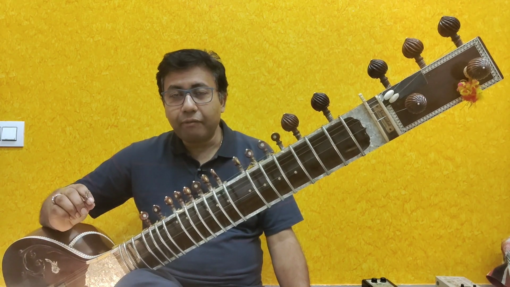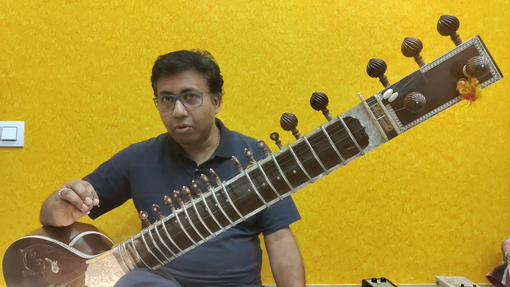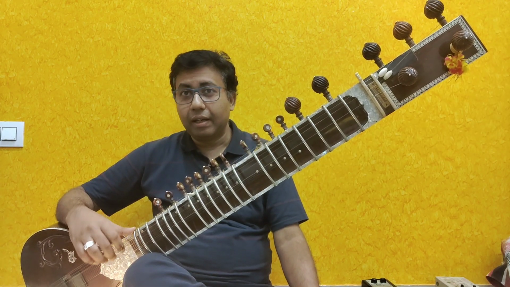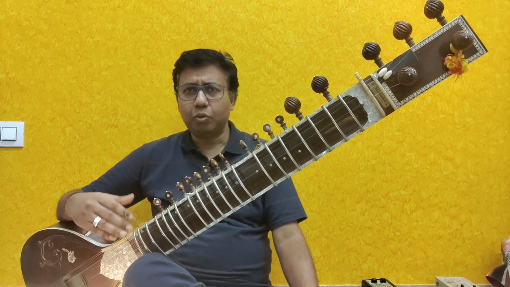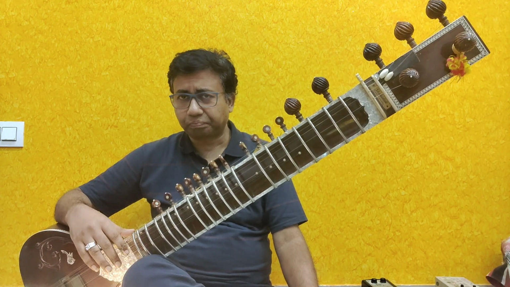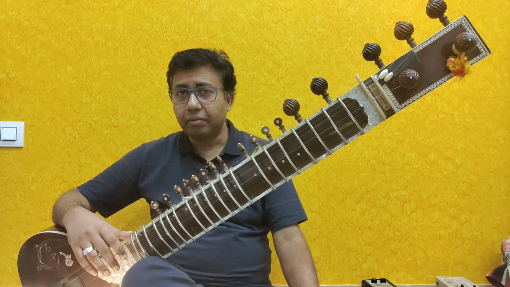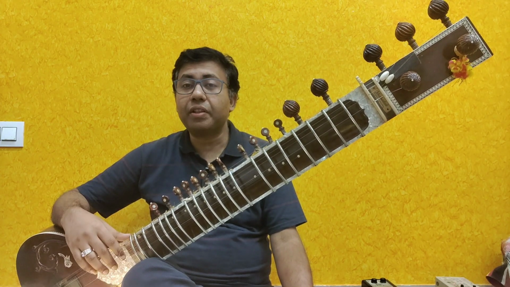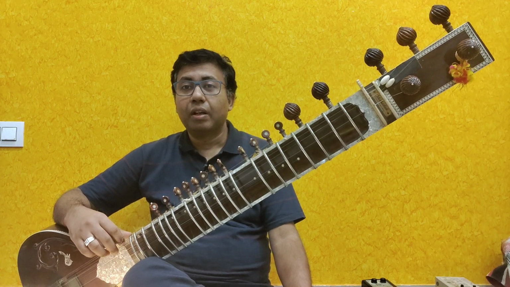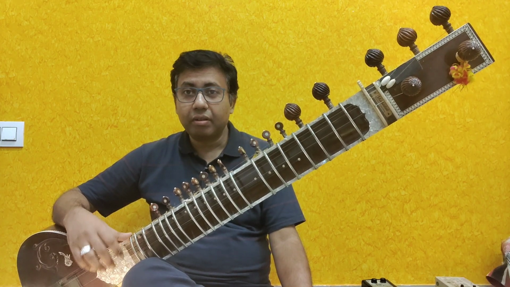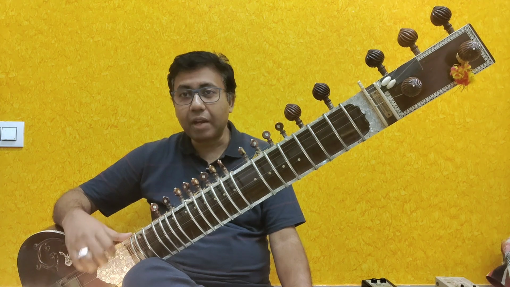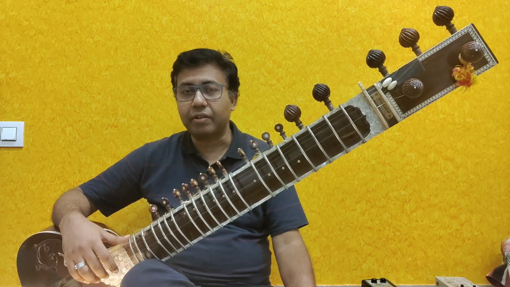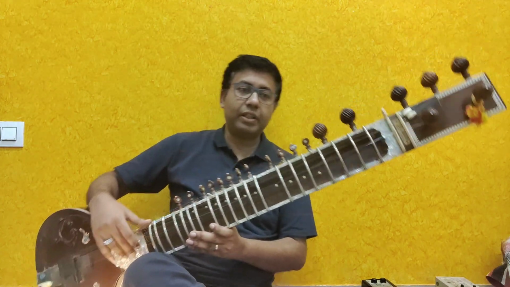Okay, so I have explained the basic bols and primary bols for Ulta Jhala, and also shown the Ulta Jhala by playing in different tempos and by playing some ornamentation with meend, so that you understand the different possibilities we can do with our left hand while playing Ulta Jhala. The Jhala will be played as is with the right hand. The left hand will actually go on playing different things. Okay, so these are the things we have explained.